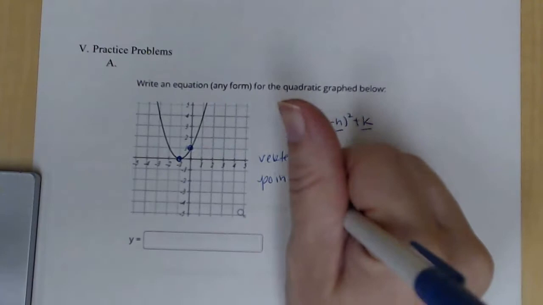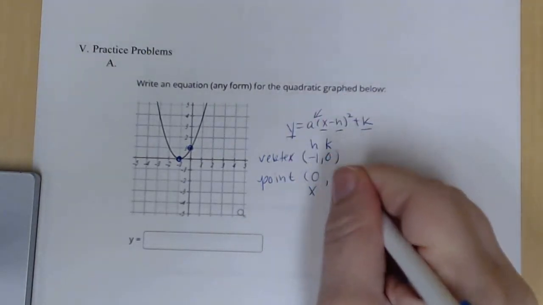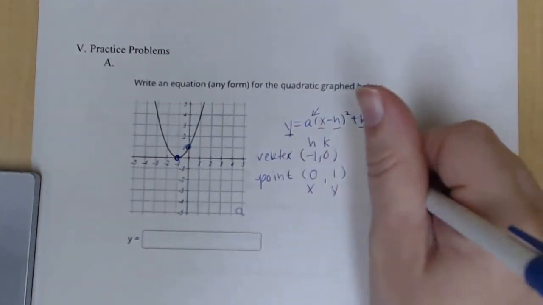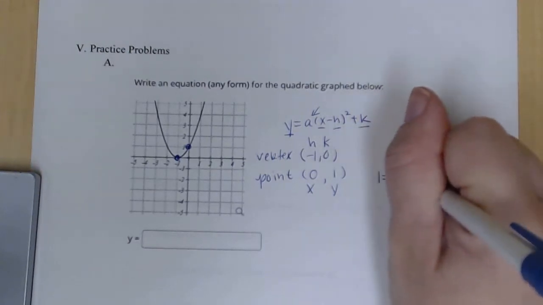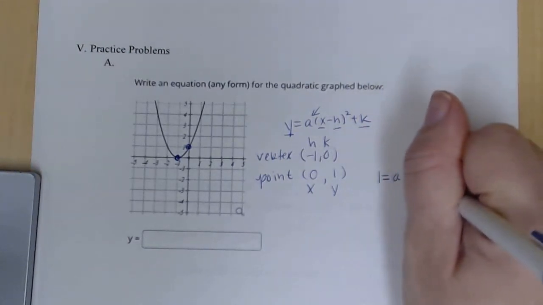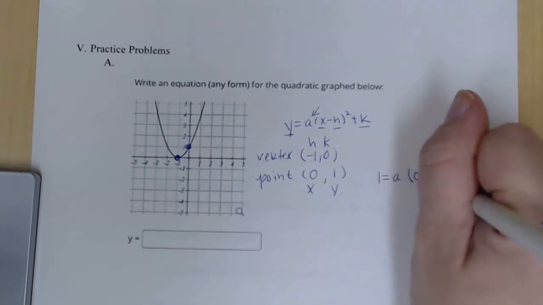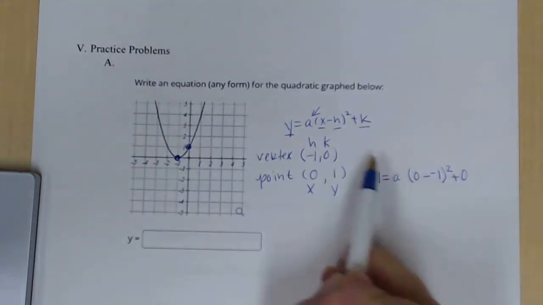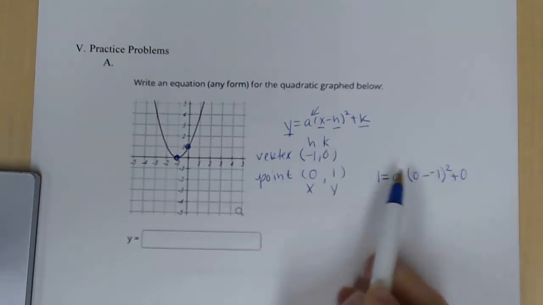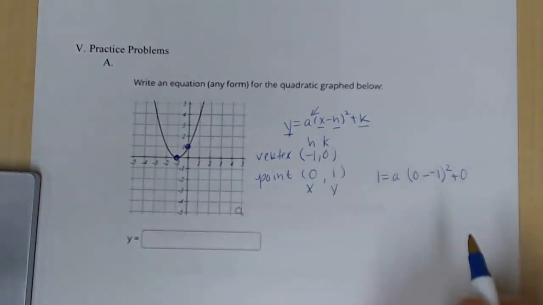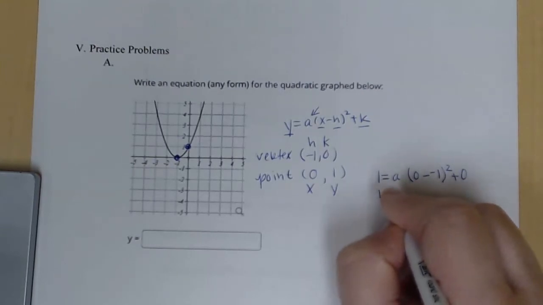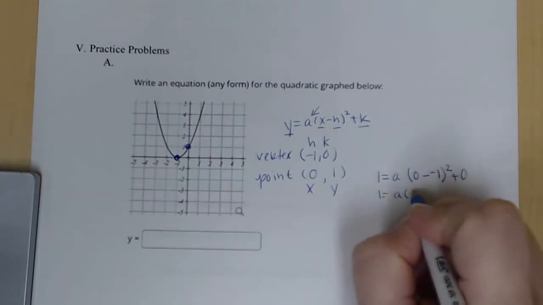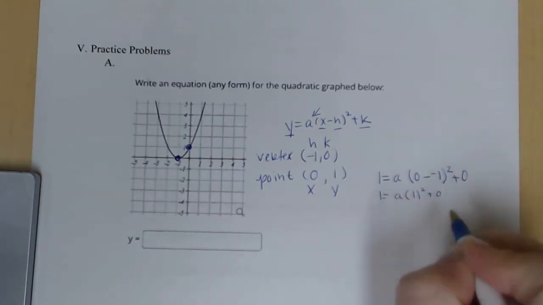And then that would be my x and y. So I'm going to use these 2 points in order to help me figure this out. So I'm going to say 1 equals a times (0 minus h, which is -1) squared plus 0. This minus is from the formula. This is the negative from the 1. Be careful with that. 1 equals a, let's see, -1 is 1 squared plus 0.